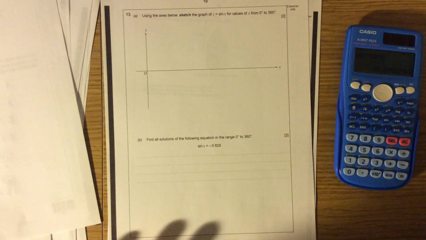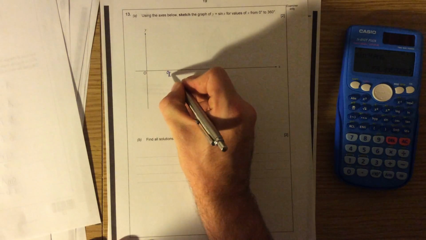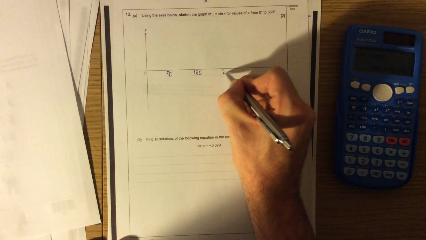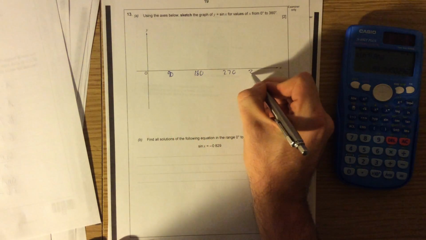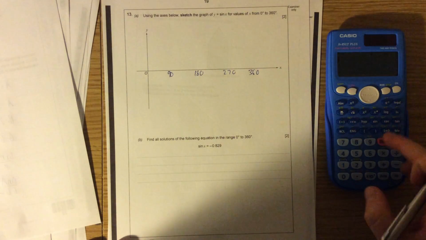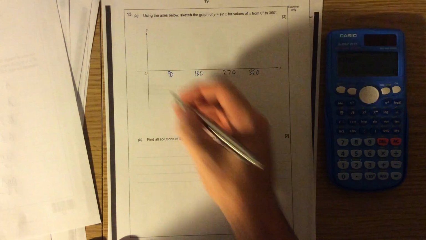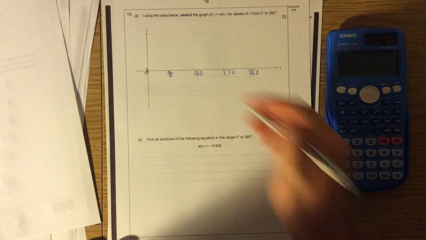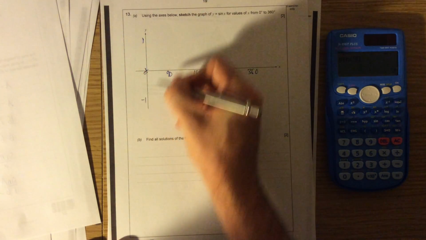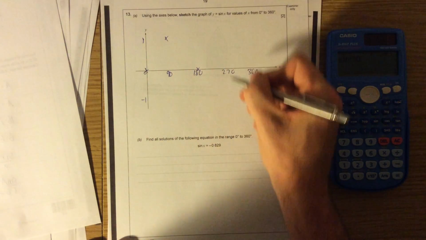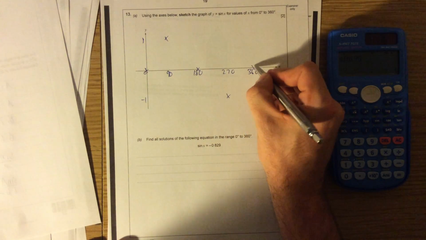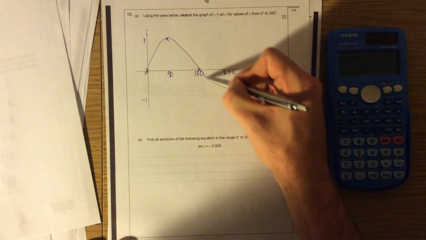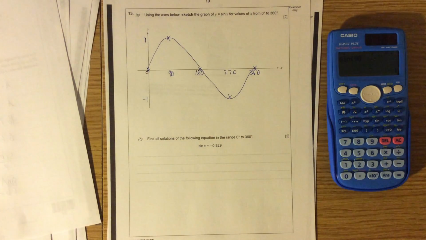Sketch the graph of y equals sine of x. So any trig graph, we plot the points 90, 180, 270, and obviously it says up to 360. If you're not sure what the values are, type it on your calculator. Sine 0 comes out as 0. Sine 90 comes out at 1. Sine 180 is 0, sine 270 is minus 1, and sine 360 is 0 again. And then we're just drawing the curve. It is only a sketch, so it doesn't need to be too accurate.